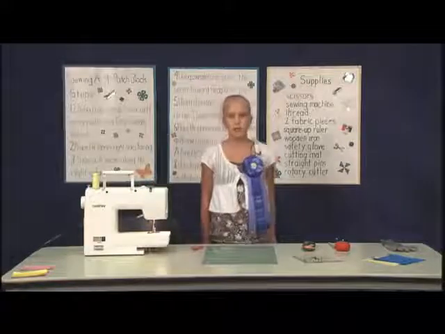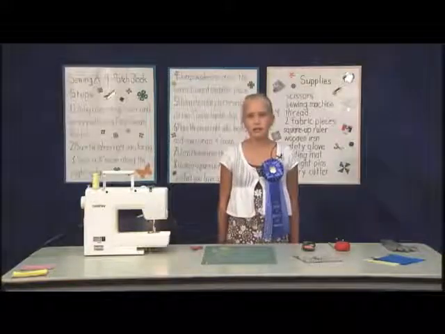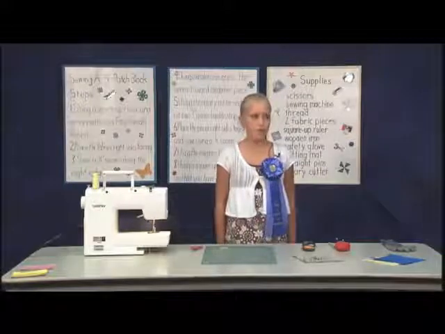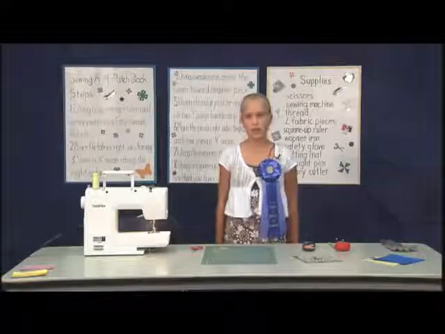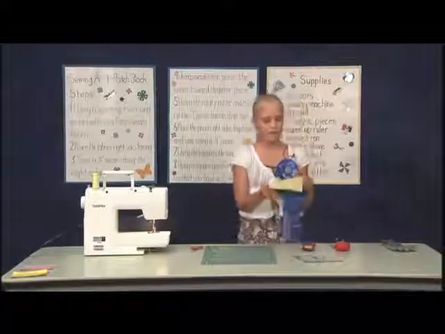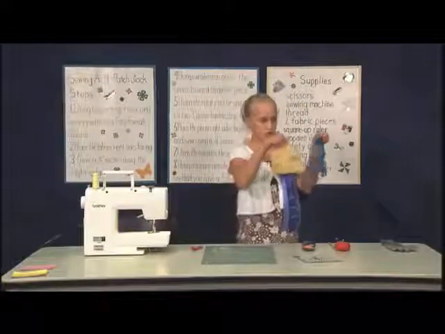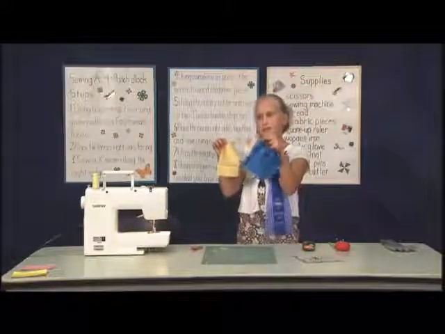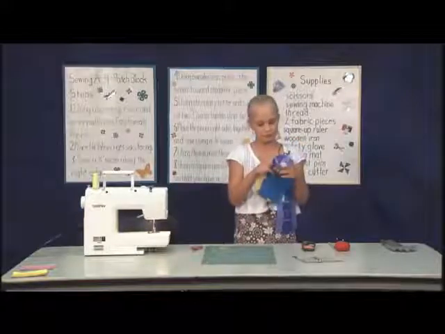When selecting fabrics for a 4-patch block, I like to choose contrasting colors. Colors that are opposite of each other on the color wheel work great. I've selected these 2 colors for this demonstration. I also selected these because I love these 2 colors together.